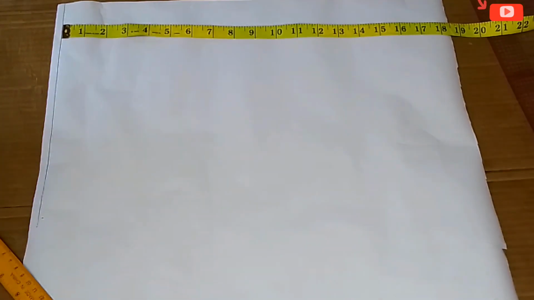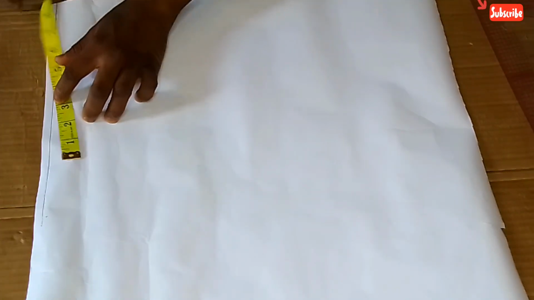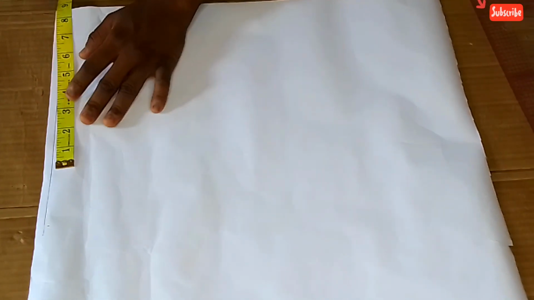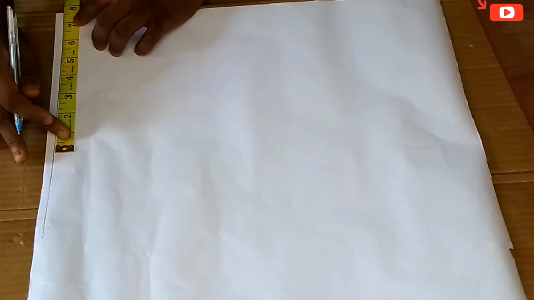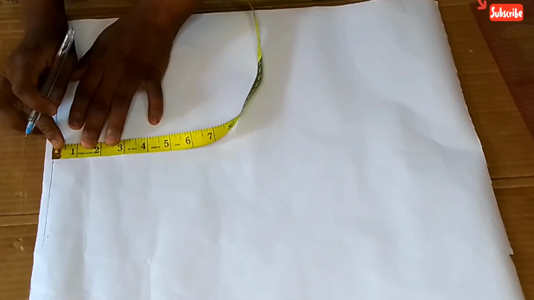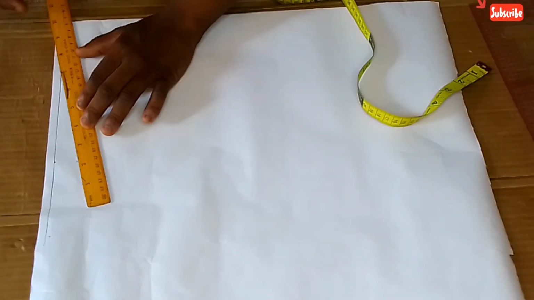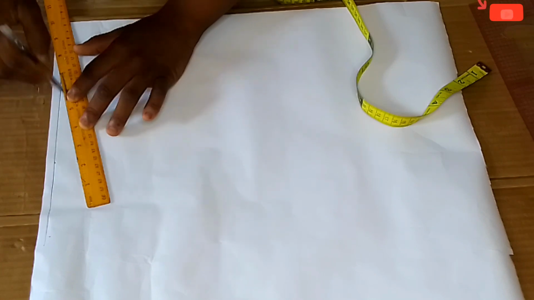So the first thing I'm going to do is draw a starting line. Then I will go ahead and look for my shoulder point. My shoulder measurement divided by 2, which is 15 divided by 2, will give me 7.5, and then I will mark it at 7.5. From that point, I went down by 1 inch to get my shoulder slope, and then I will connect it to meet my shoulder line.